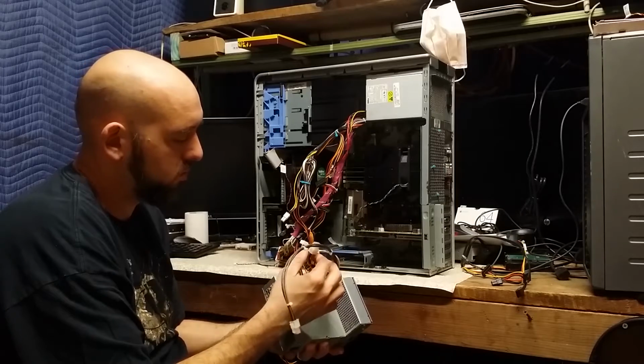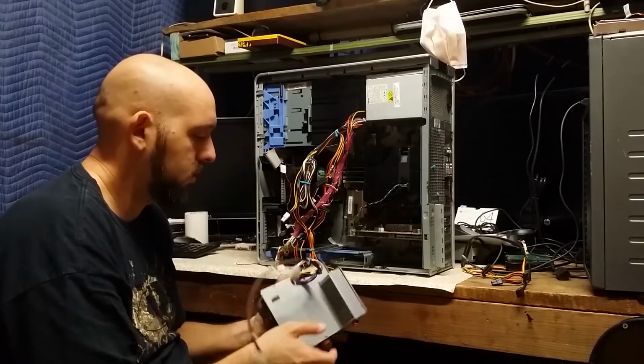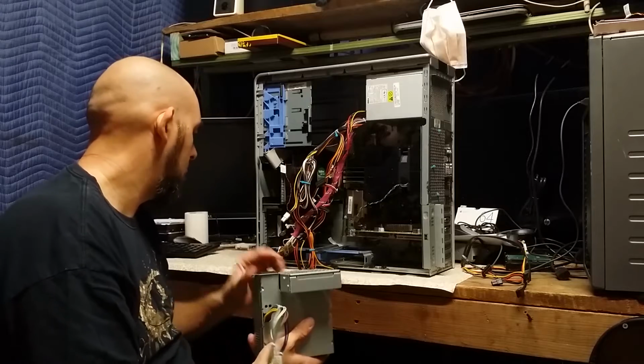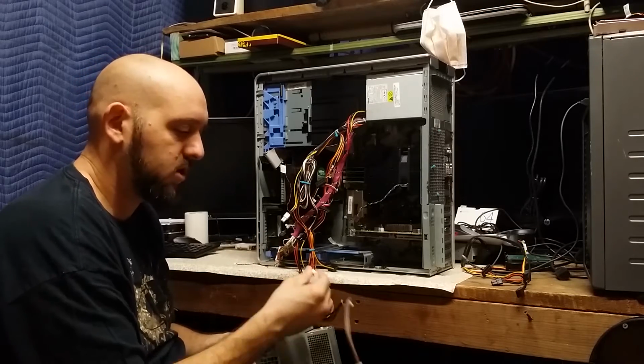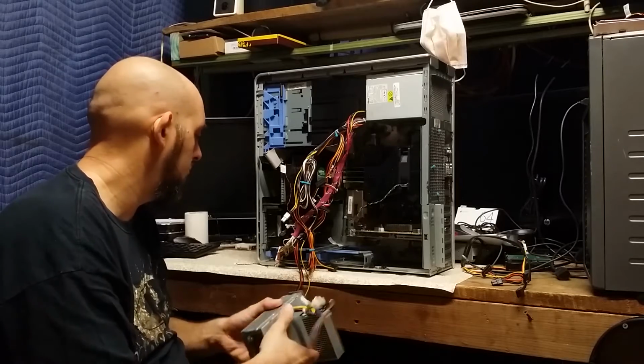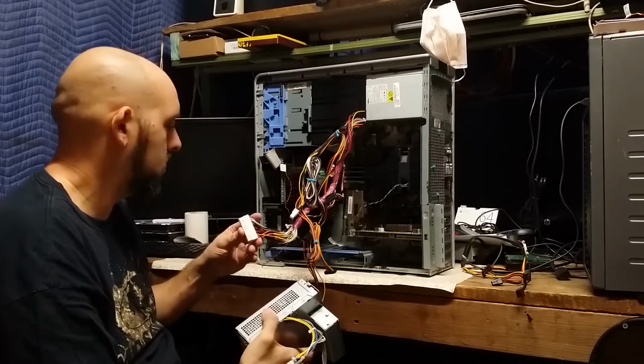So what I can do is try to figure out these wires and which voltages are going where and try to get it from here.